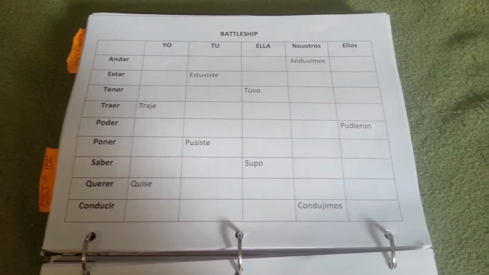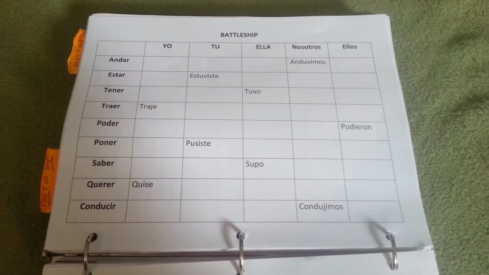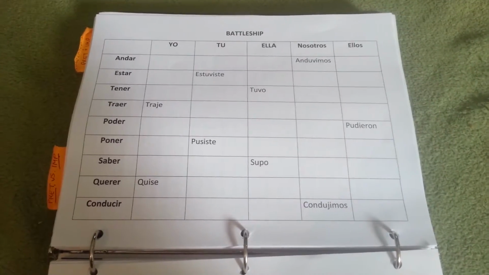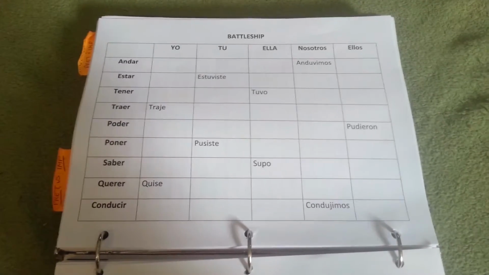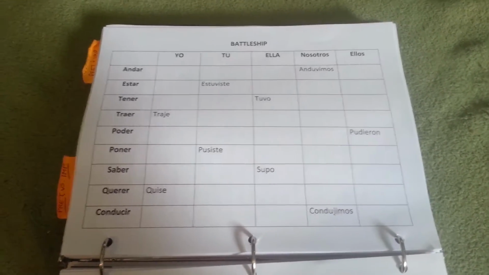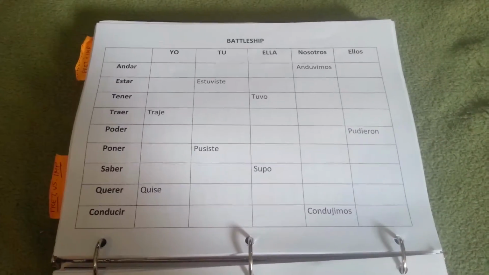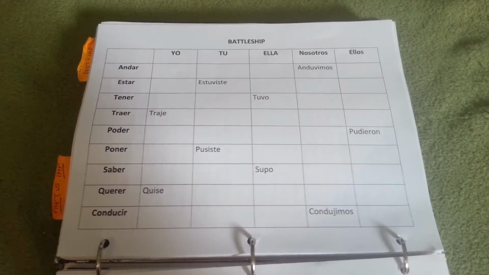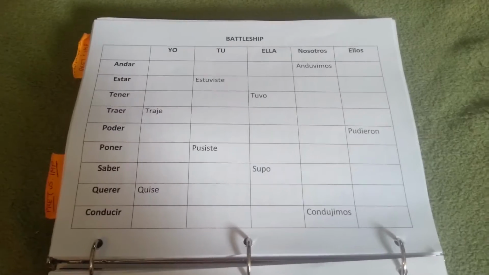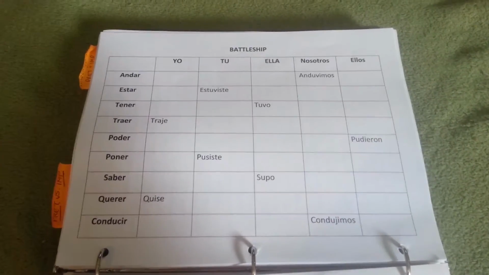Together with a partner, they will practice their verbal skills, playing a game called Battleship. The students will fill up the whole sheet with the verb conjugations and say specific words to each other in order to win the game. The students love to play competitions, but this helps them without them even knowing that they are practicing their verbal skills, something so tricky to new learners.